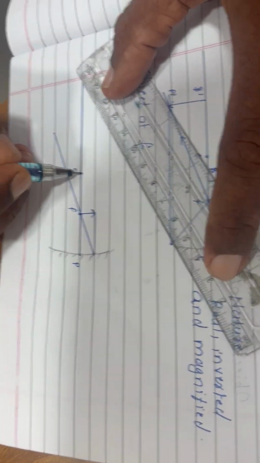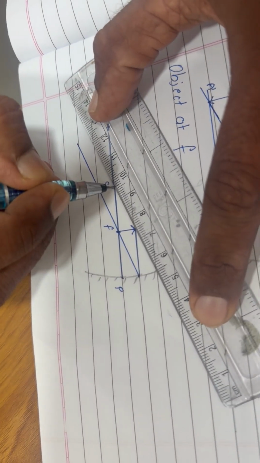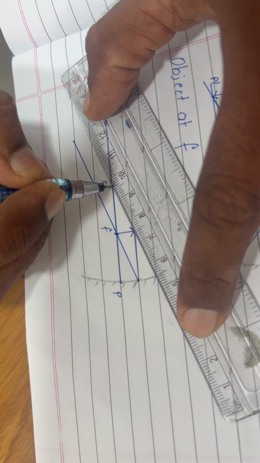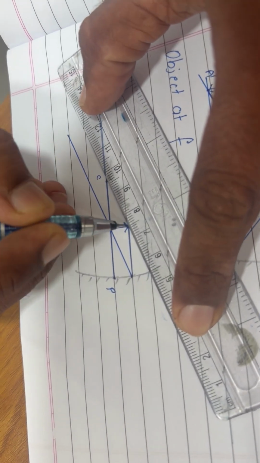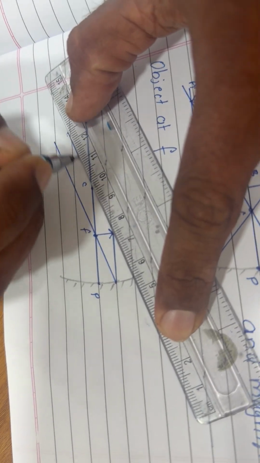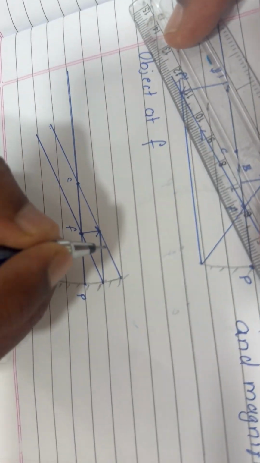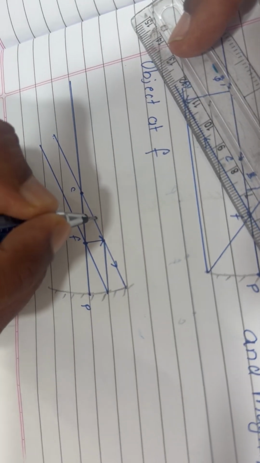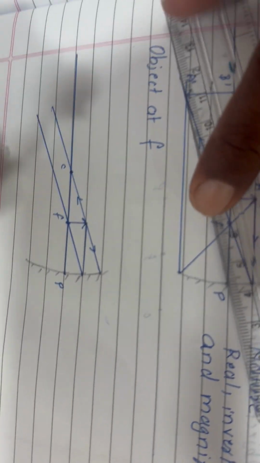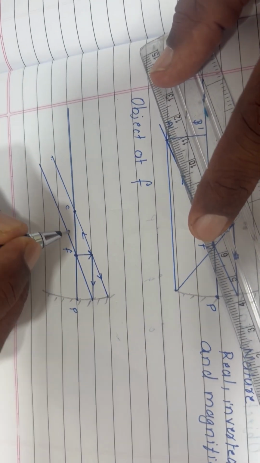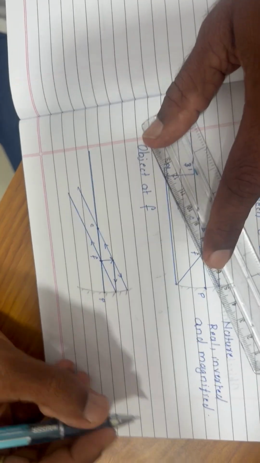So what I will do now, I will draw the third ray, which is passing through the center of curvature. It is passing through the center of curvature and coming back following the same-to-same path. Now here you can see both rays are parallel. Parallel means the image is formed at infinity.